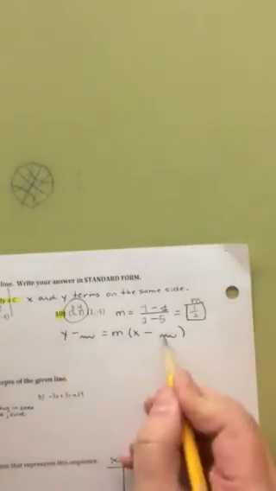So I'm going to go to superfraction and say y minus y over x minus x. When I put this in the calculator, I type it in, I get 1/2. This is m. I can use this for x and this for y.